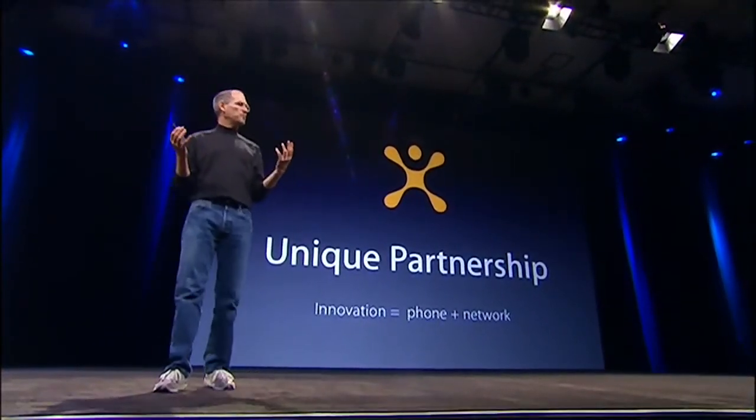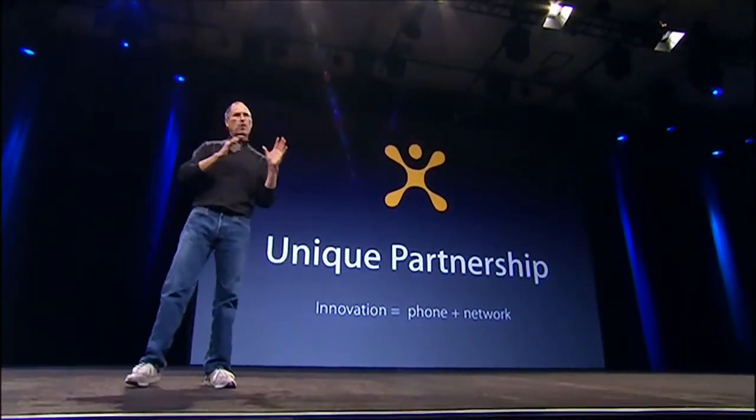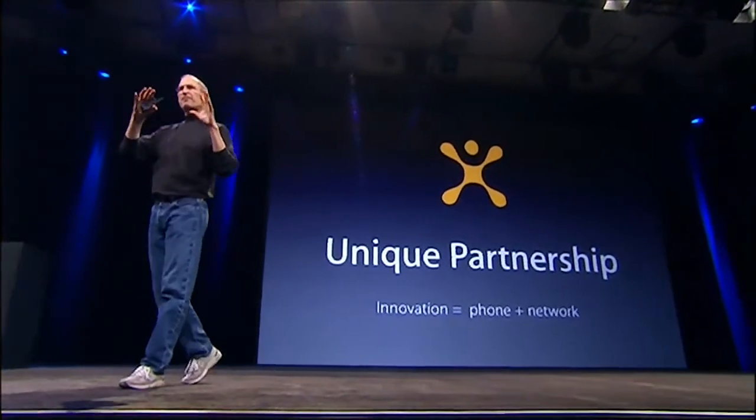Now, it's a unique partnership, though. We're not just going to be selling phones and services together. We're going to be doing innovation together. We worked with Singular on visual voicemail because it's an innovation that requires both innovation on the phone and in the network. You can't do it in just one place. You have to do it in both places and collaborate. And so visual voicemail is the first fruit of this collaboration, and you will see more.